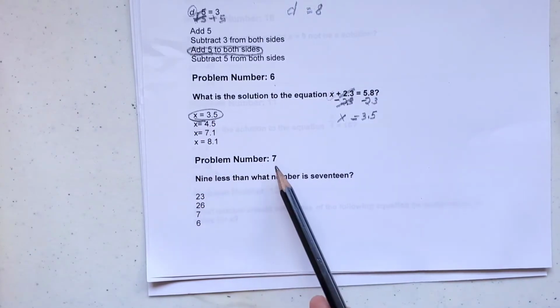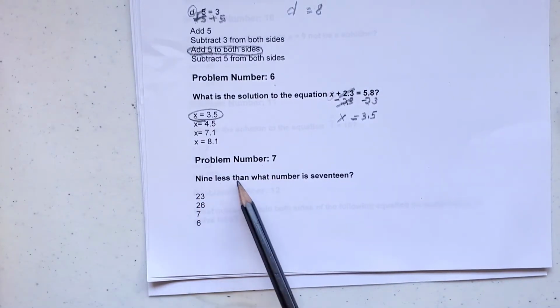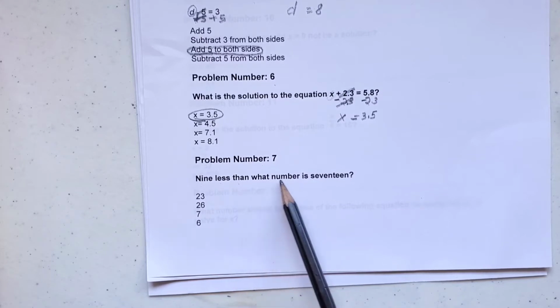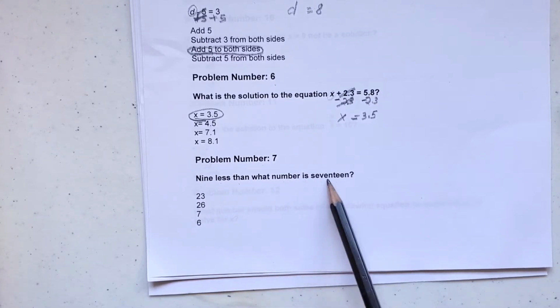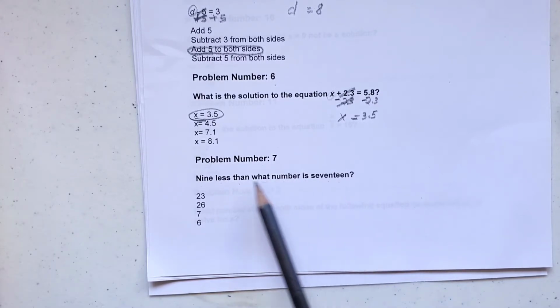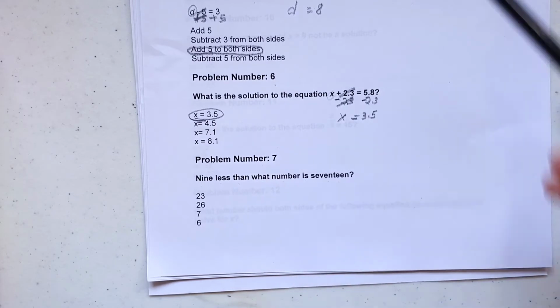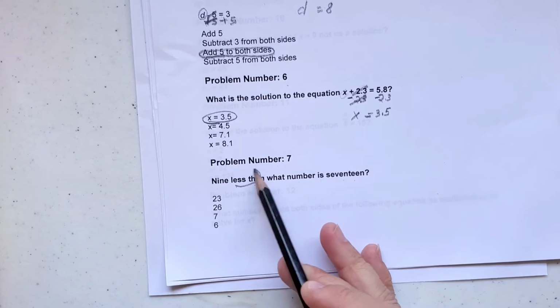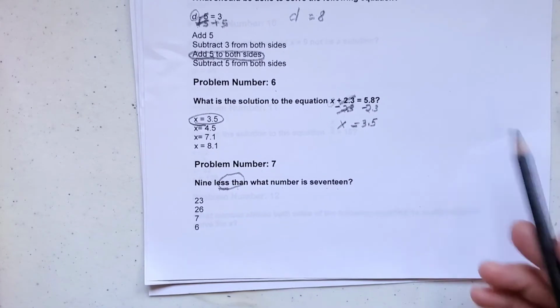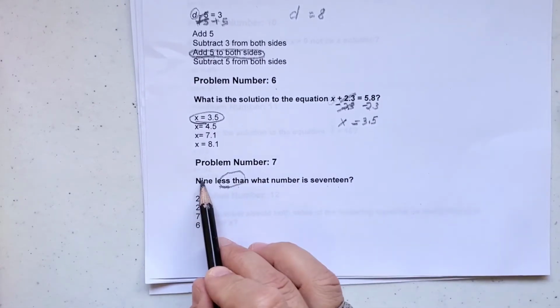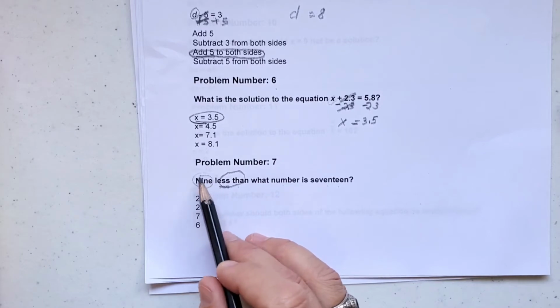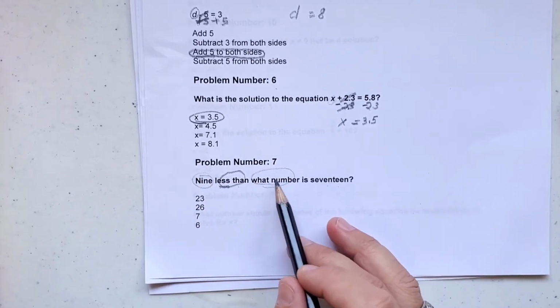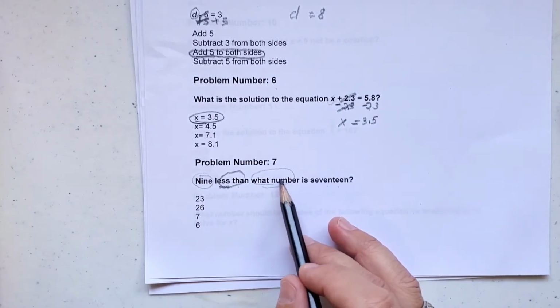Problem number 7. 9 less than what number is 17? I'm not exactly sure why they didn't use the commas. But when you see the words less than, that means you're going to be putting this number that's actually in front behind this number that it looks behind.